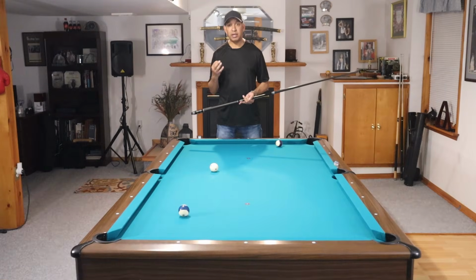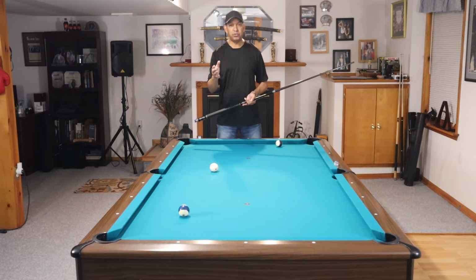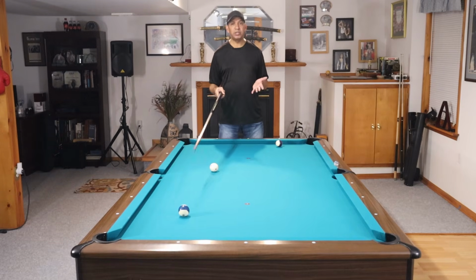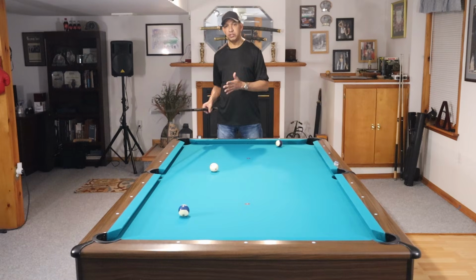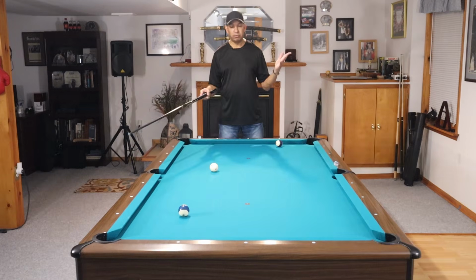Outside English is the type of English that is used most of the time, and outside English is also the easiest type of English to use because it is natural. It actually assists you in making that object ball. On a shot like this, most high-ranked players are going to put outside English on it unless there is certain types of position to be gained by doing something else with the cue ball. And the reason you use outside English is numerous.